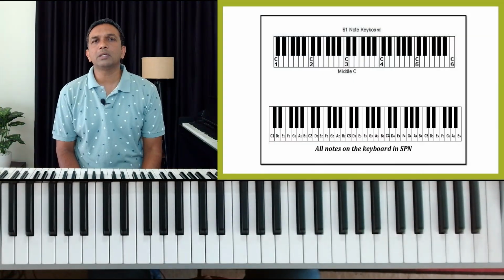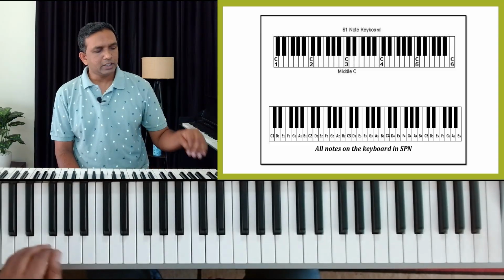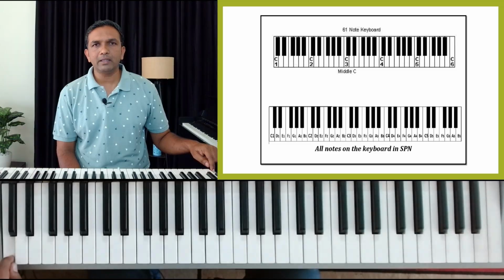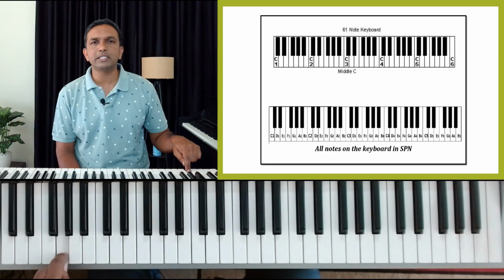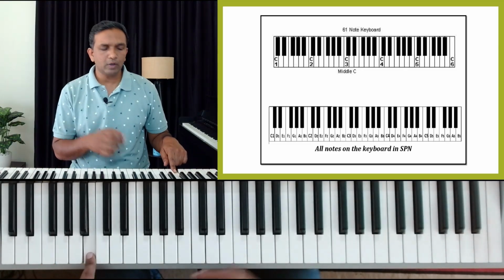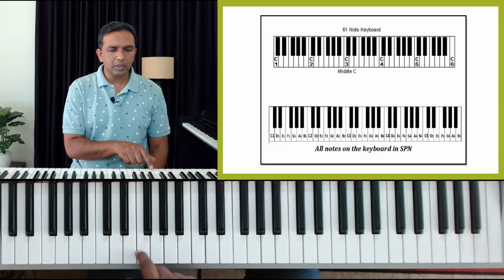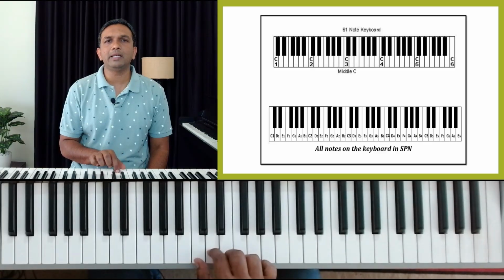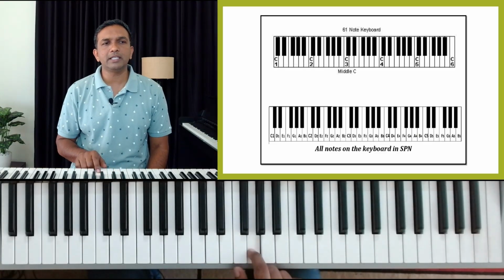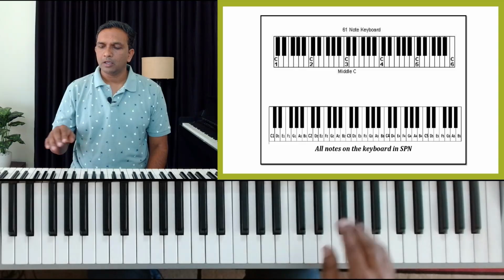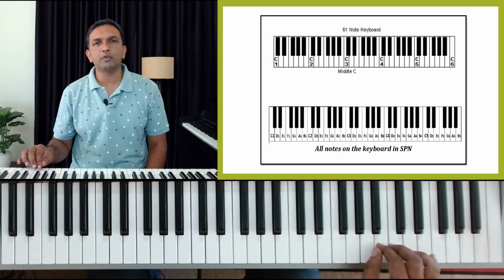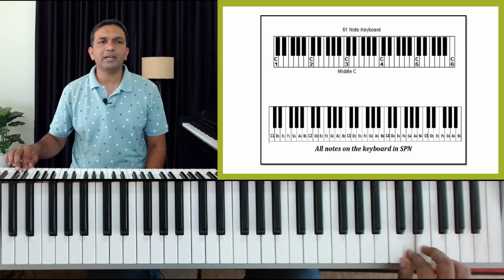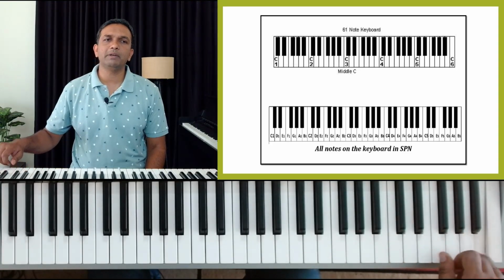Finally, when you come to the third image, you can see each note is given a number. For example, first octave: C1, D1, E1, F1, G1, A1, B1. Second octave: C2, D2, E2, F2, G2, A2 and B2. Third octave: C3, D3, E3, F3, G3, A3 and B3. Fourth octave will have C4, D4, E4, F4, G4, A4 and B4. And fifth octave will have C5, D5, E5, F5, G5, A5 and B5.